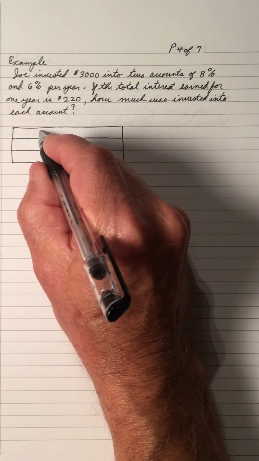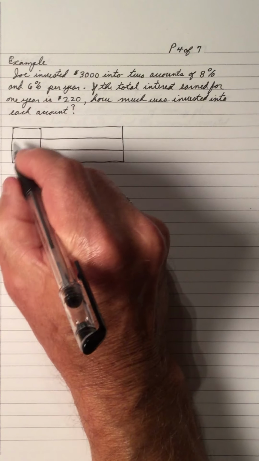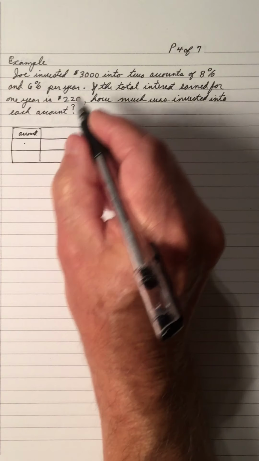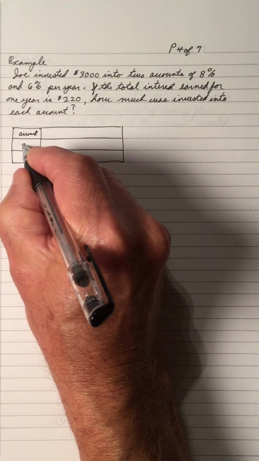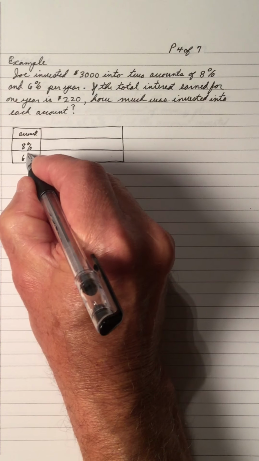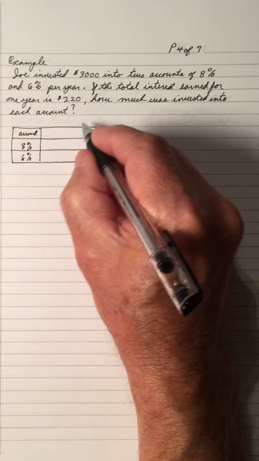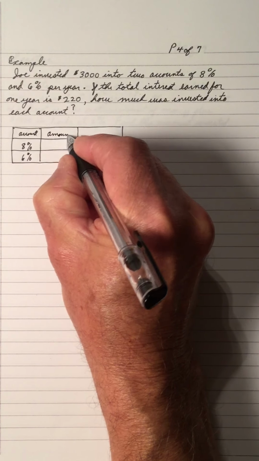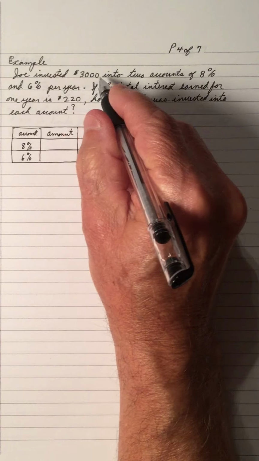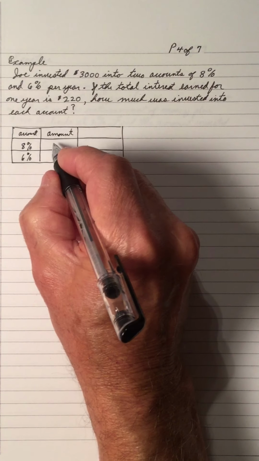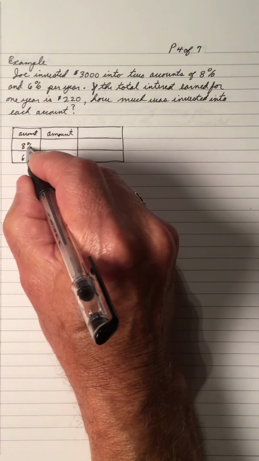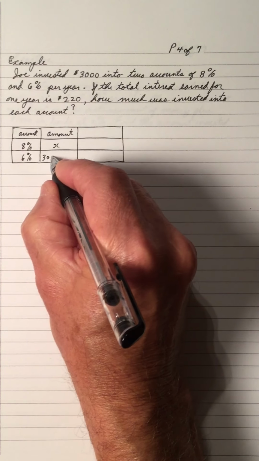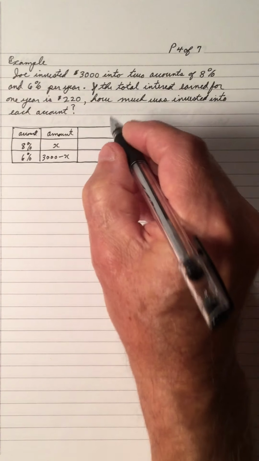Okay, so what we have here is the accounts. The accounts are 8% and 6%. Then we have the amount. So we have $3,000 to be invested in these 2 accounts. In the 8%, we'll put X amount, and what's left over is 3,000 minus X.